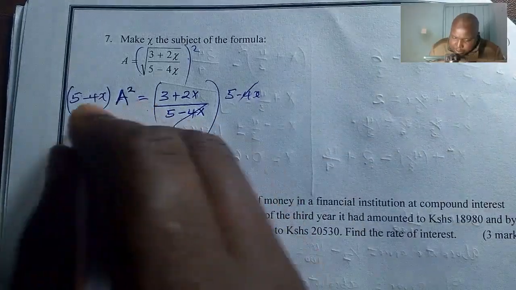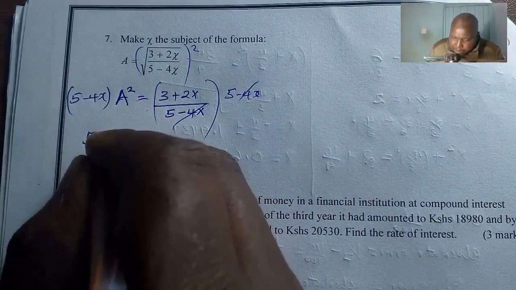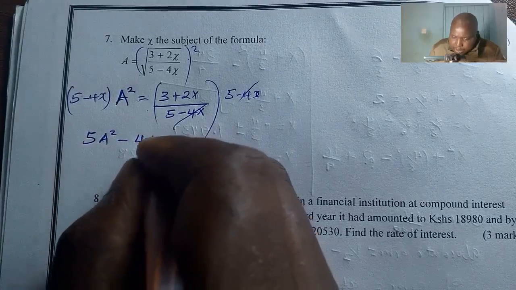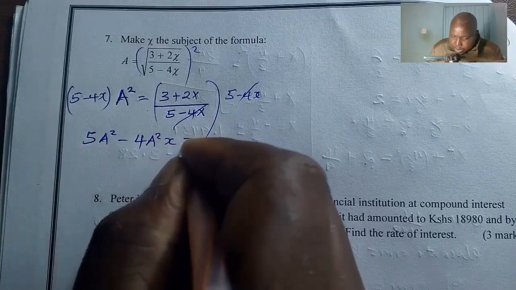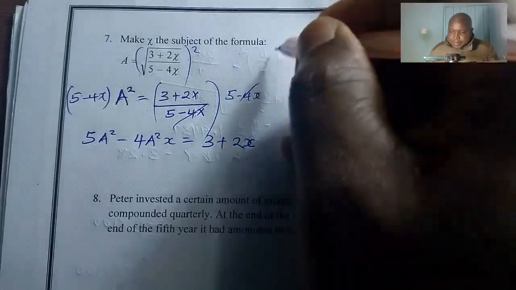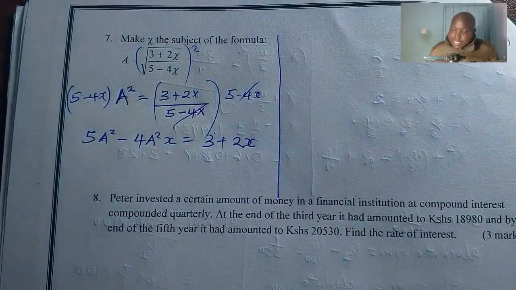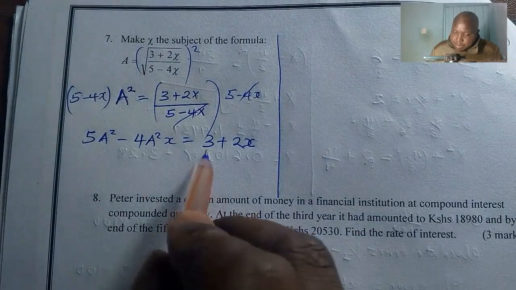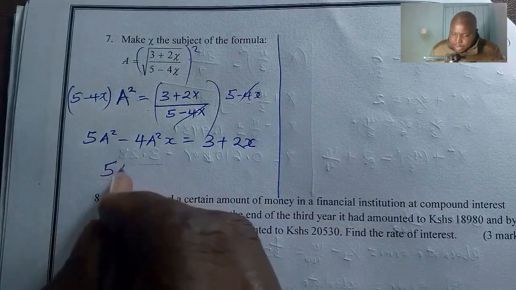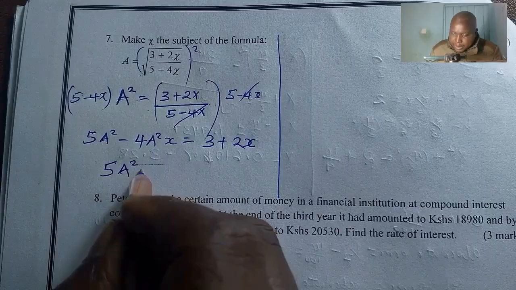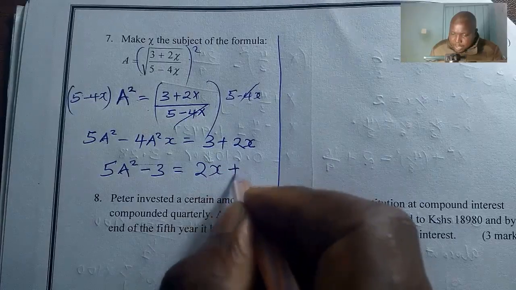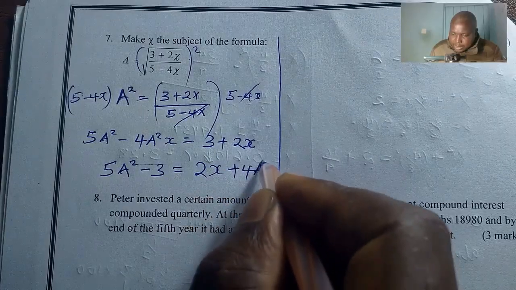So we will have 5a squared minus 4a squared x is equal to 3 plus 2x. Then put like terms together. So 5a squared minus 3 is equal to 2x plus 4a squared x.